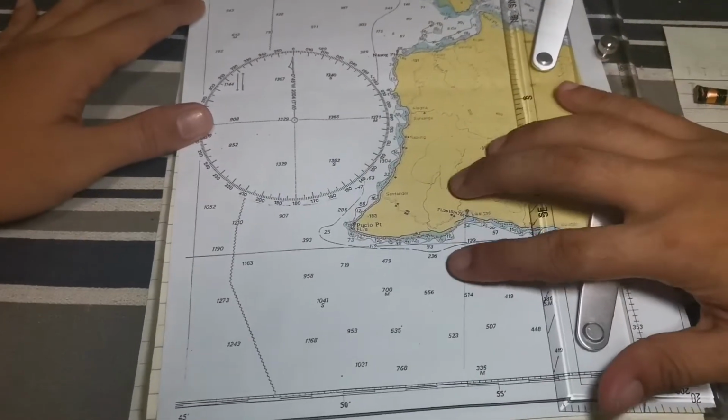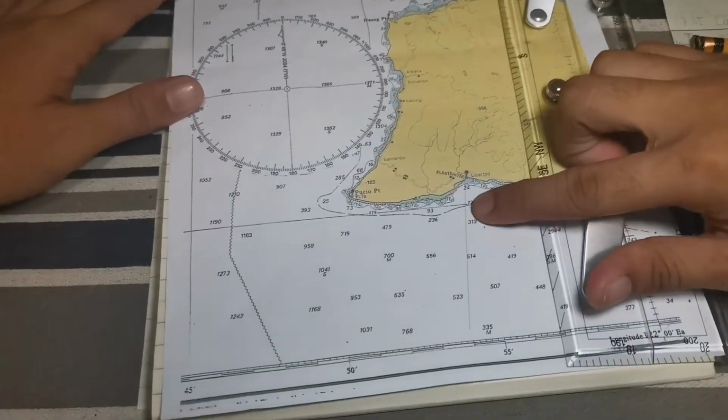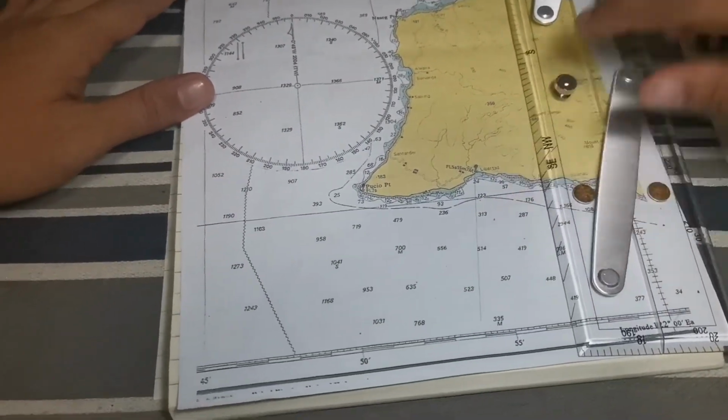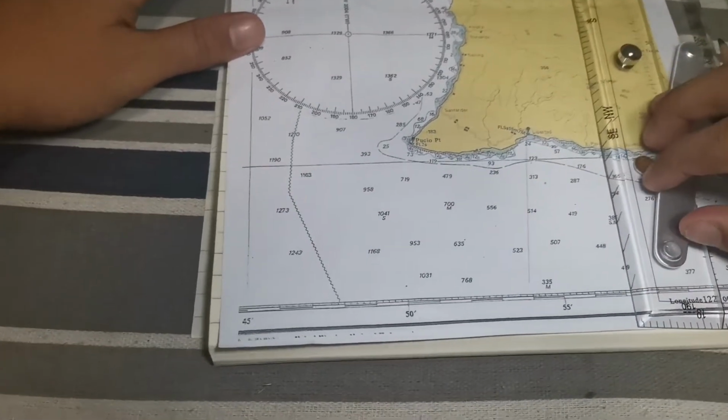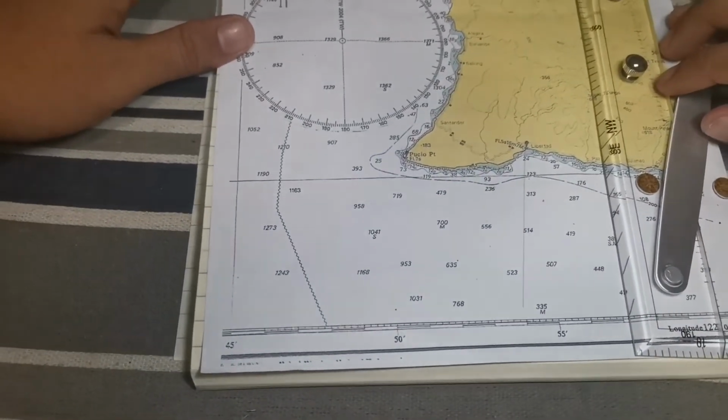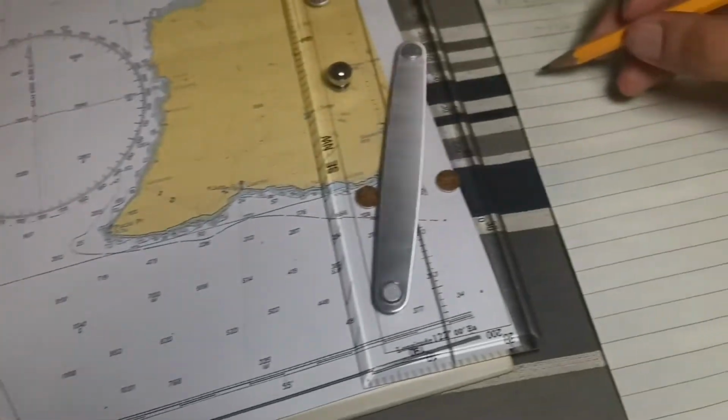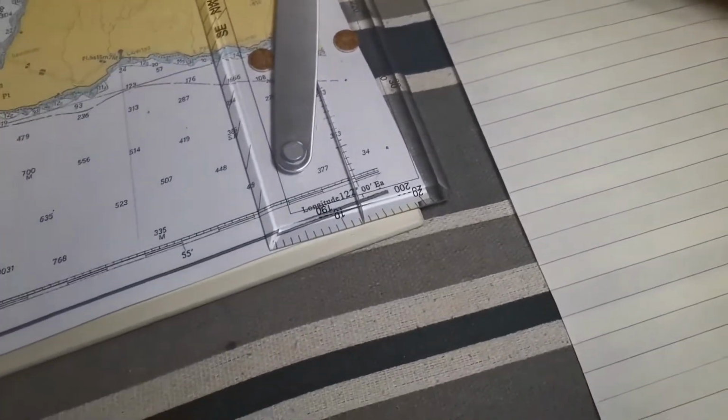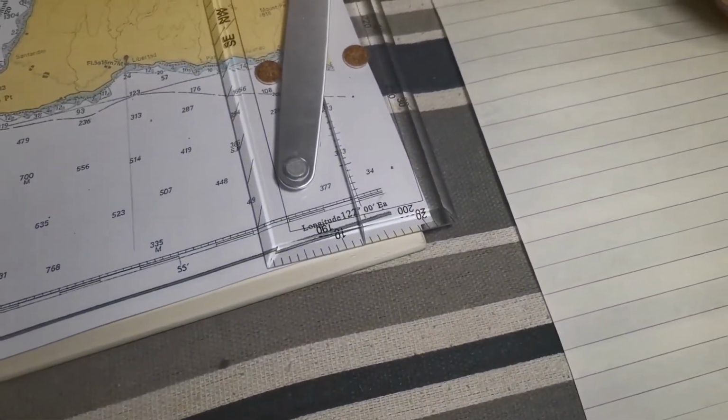Up next, after we find our first LOP, we must find our second LOP.